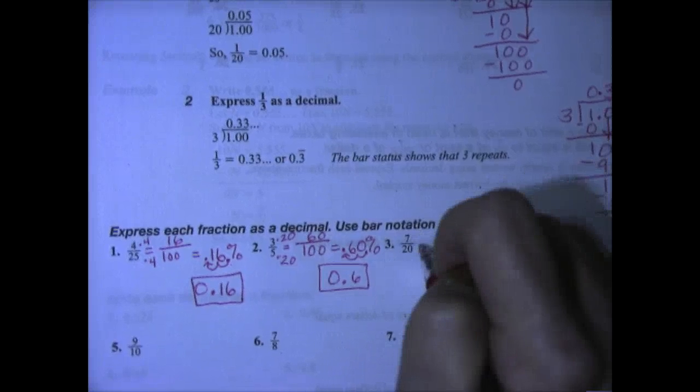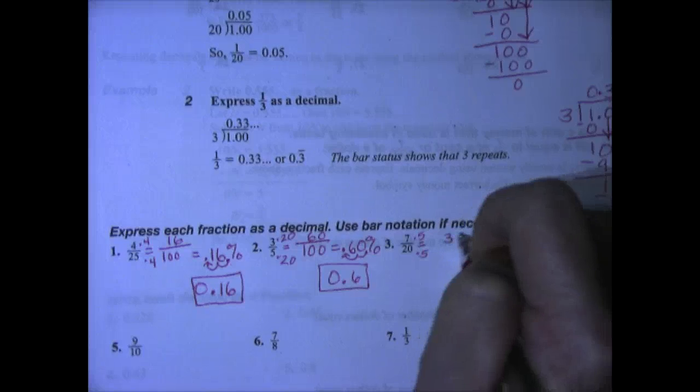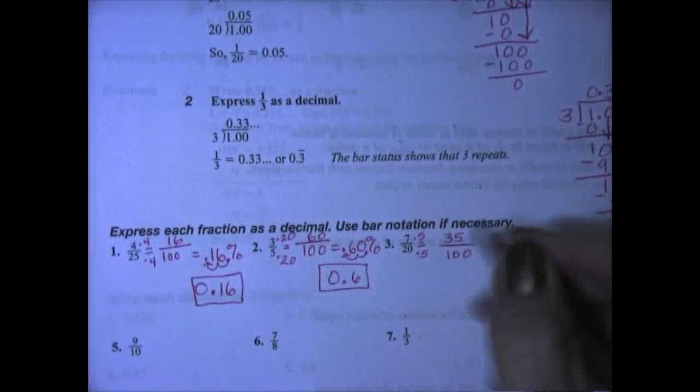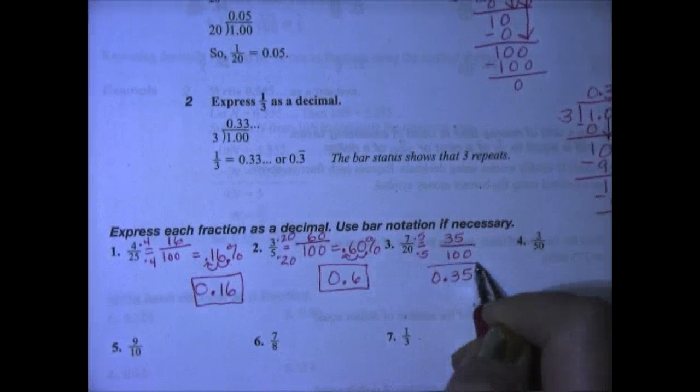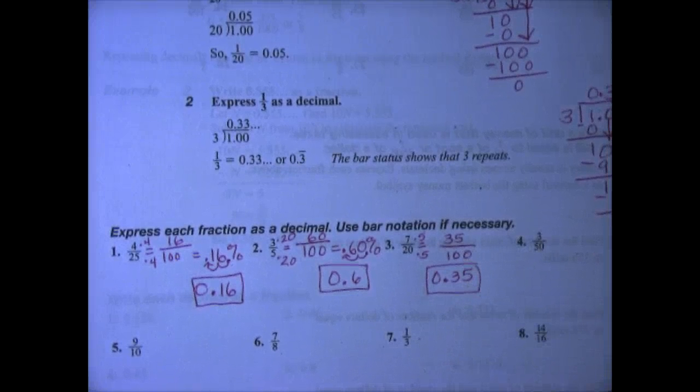So for 7/20, you would multiply by 5, and you get 35 over 100. And then at this point, you should see that that's going to be 0.35 or 35/100ths. If we read it correctly in fraction form, it should be easy to write in decimal form.